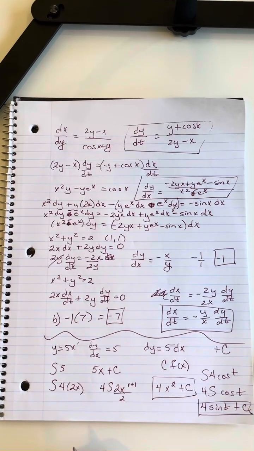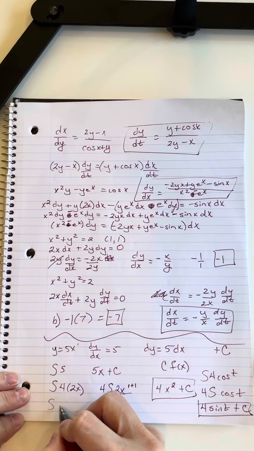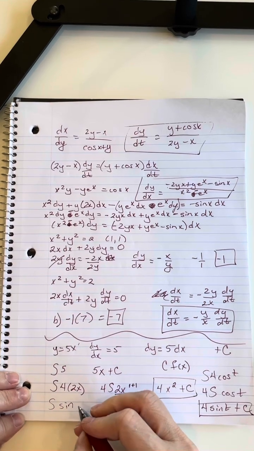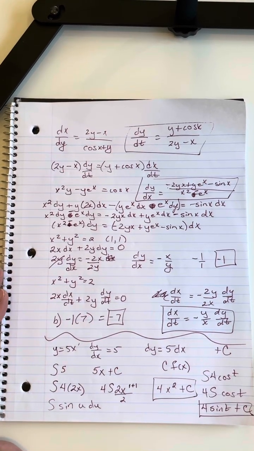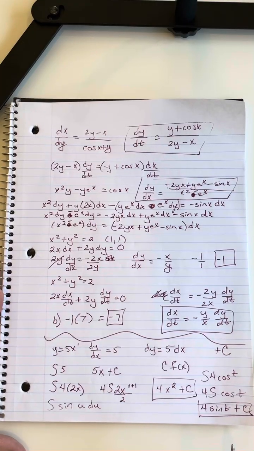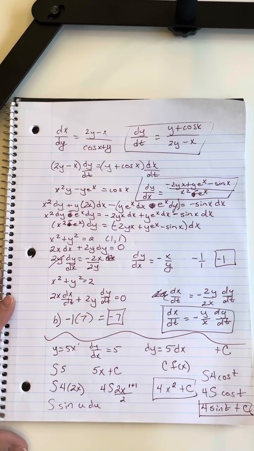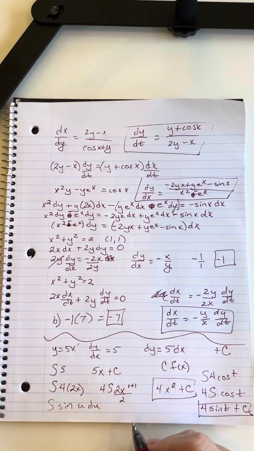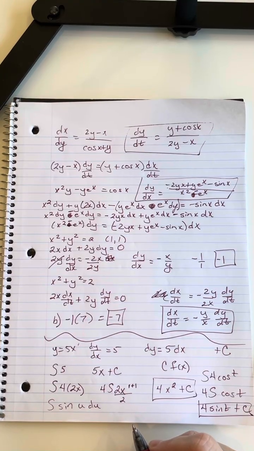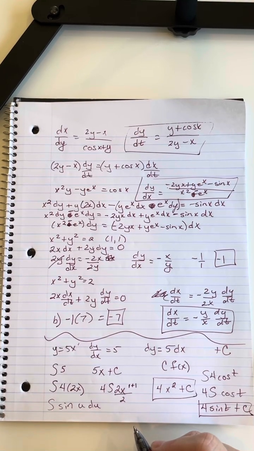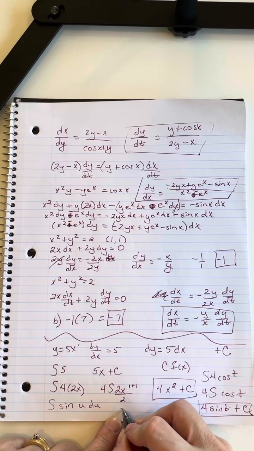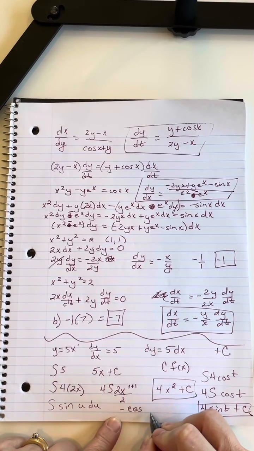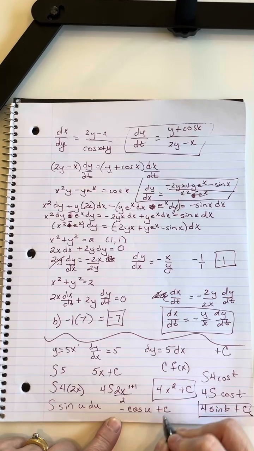Example 2 says, find the integration of the sine of u du. So sine comes from cosine. However, when I'm doing the mental check, cosine goes back to negative sine, and I need this to be positive sine. So I am actually having to negate the cosine of u plus my c.